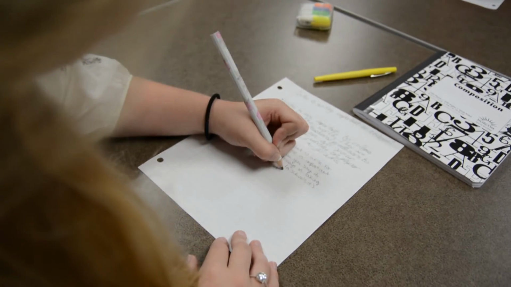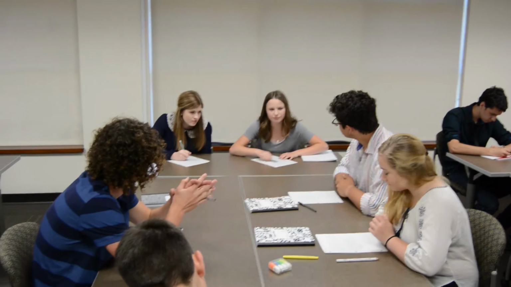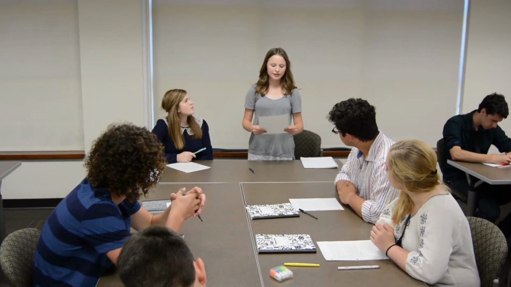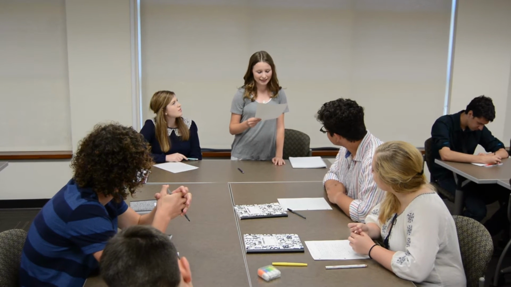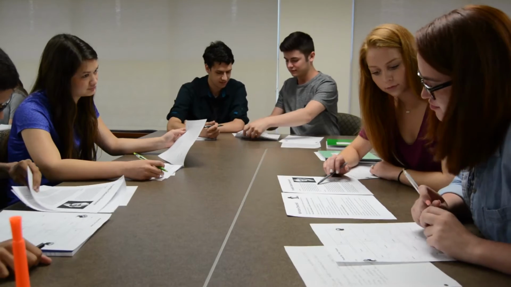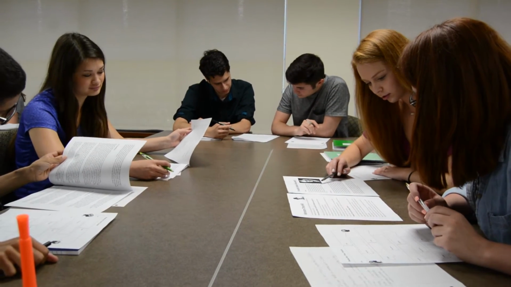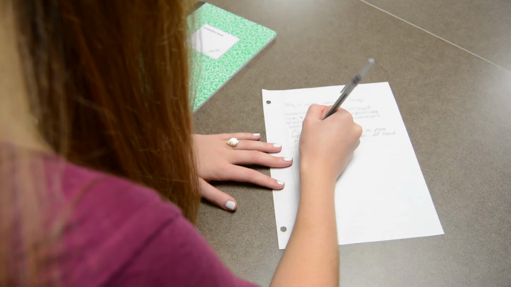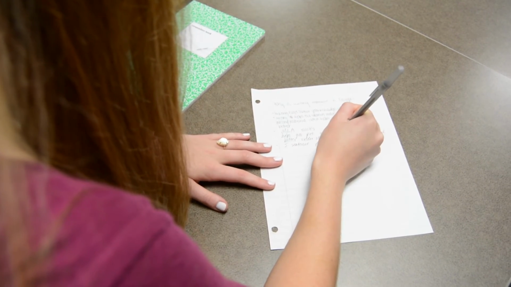Completed chain notes represent the class's body of knowledge on a certain topic. Teachers may choose to have a representative from each chain note group read their responses aloud, or they might post the responses to allow students the opportunity to comment on each other's answers. Giving every student in class the chance to comment on each other's answers could become complicated if the class is large, so it's up to the teacher to find the best way to use chain notes in their class.